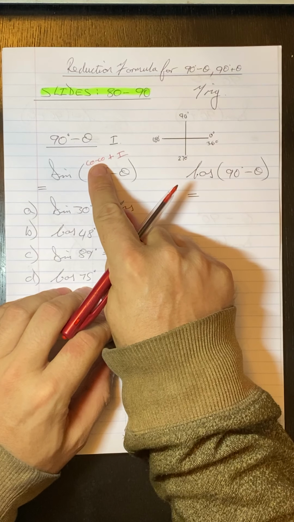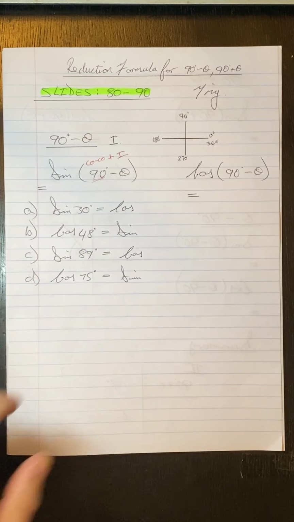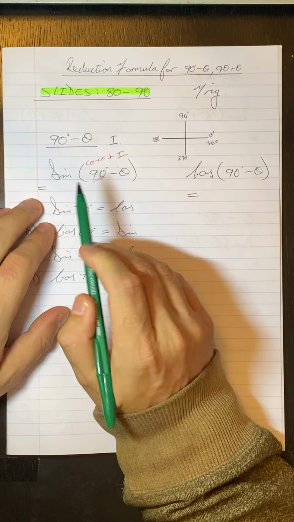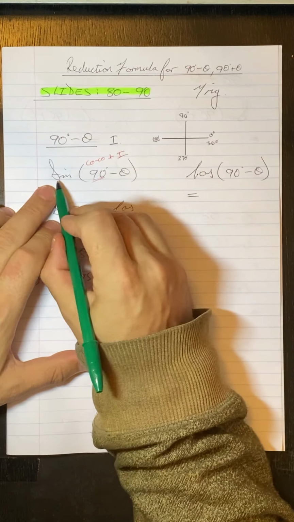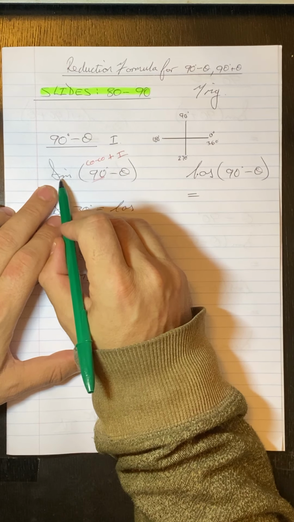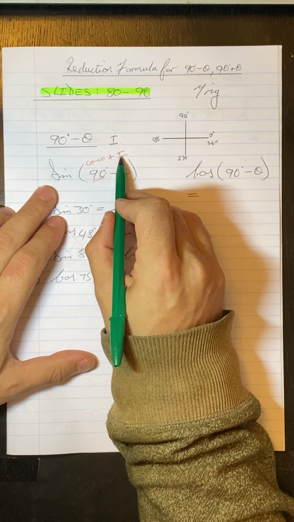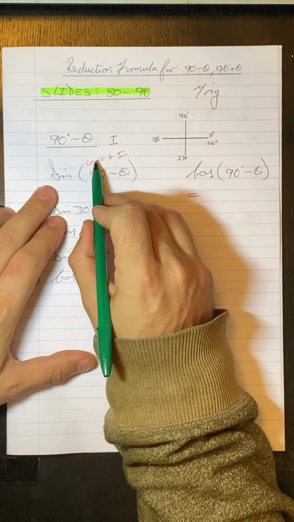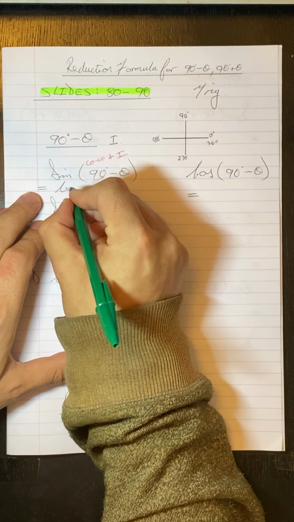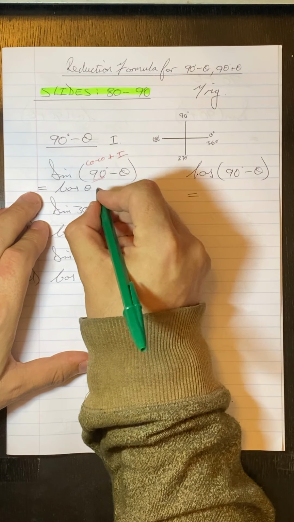As soon as I've got this coco, because of the 90, our trig ratios are going to change. So sine will change to cos. First of all, we just need to check if our trig function is positive or negative. So sine in the first is positive, but because it's coco, that is going to change to a cos. So we've got cos theta.